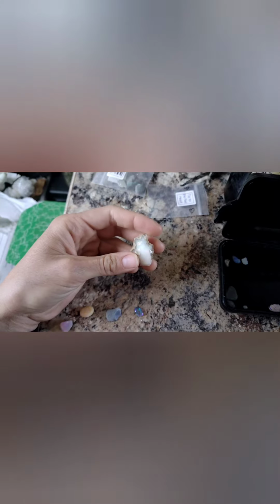Ethiopian opals are pretty new to the scene. They've really only been mined for about 30 years. The Australian opals, whether it's Mintabie, Coober Pedy, Lightning Ridge, those have been around for some time. They have a long, strong history with the indigenous people of Australia. Tribal stories surround them. They've been mined for 170 years now.